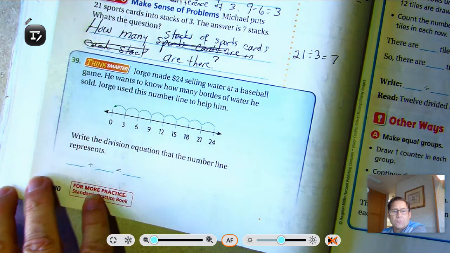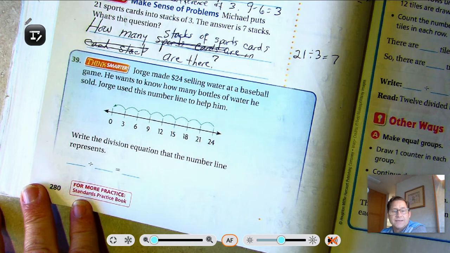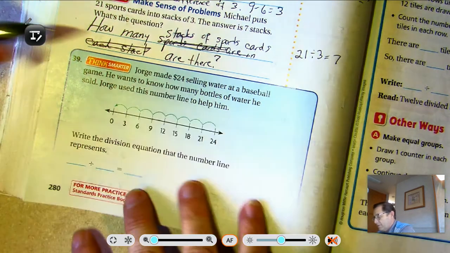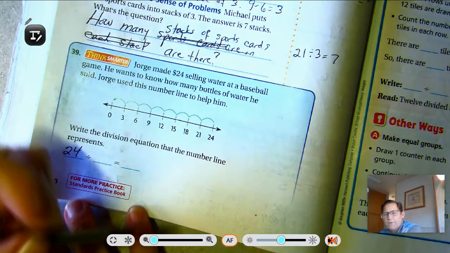All right, and Jorge made $24 selling water at a baseball game. He wants to know how many bottles of water he sold. Jorge used this number line to help. All right, so $24. And what are they subtracting by?